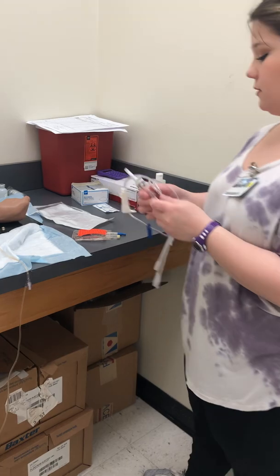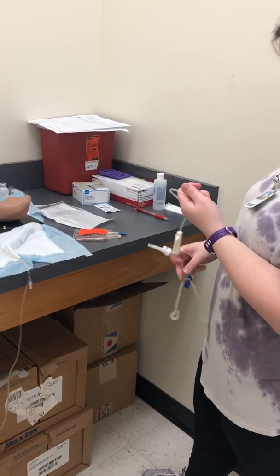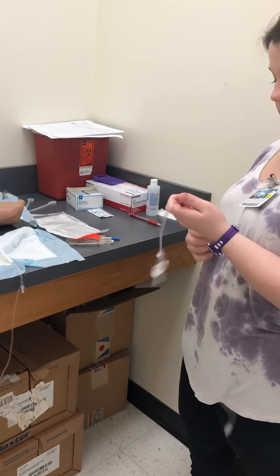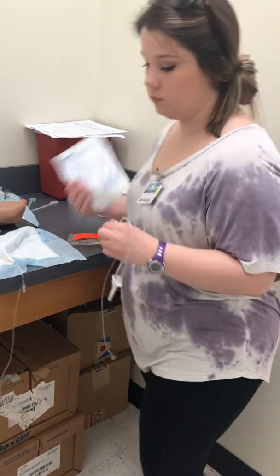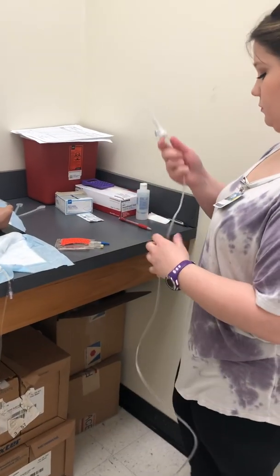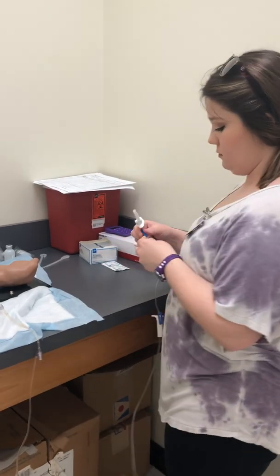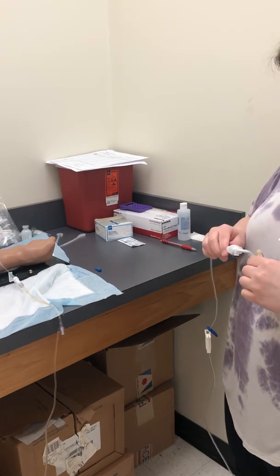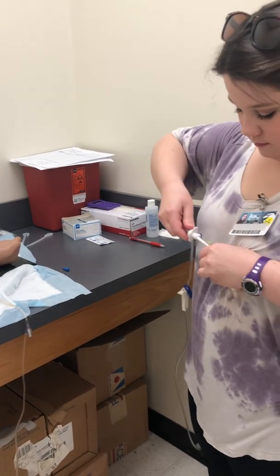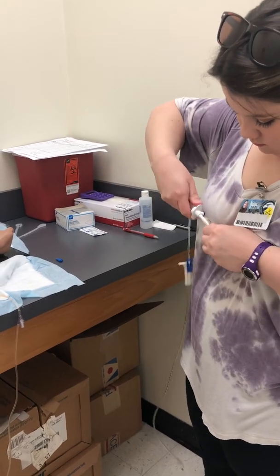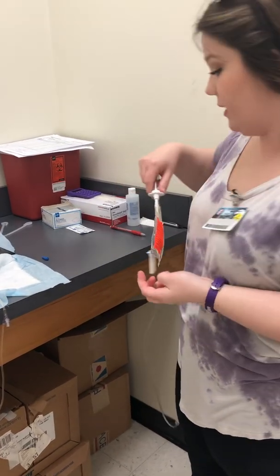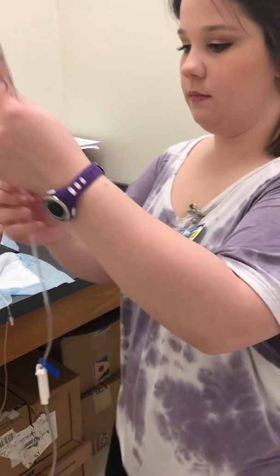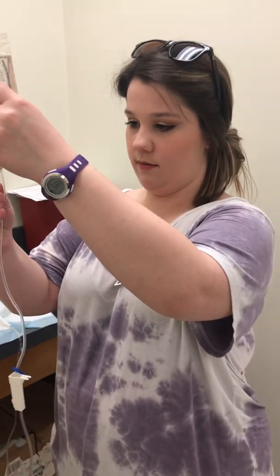I've already washed my hands. Okay, I'm going to clamp this off. And go ahead and swab my bag. Now that my bag is clean, enter the spike in the chamber.